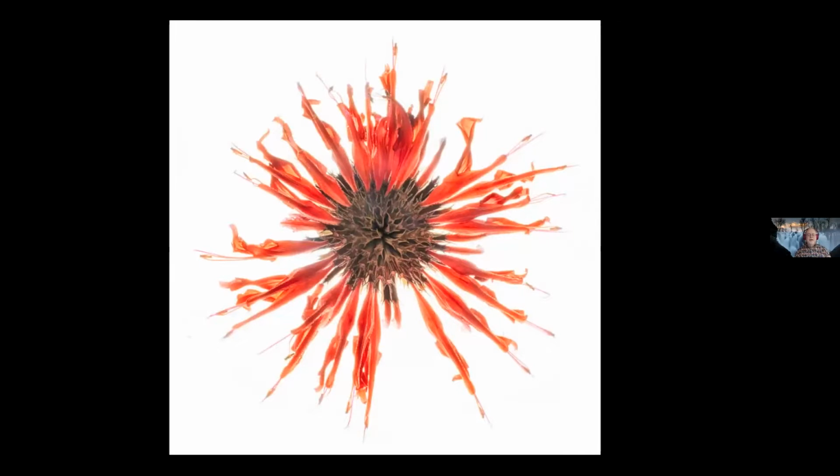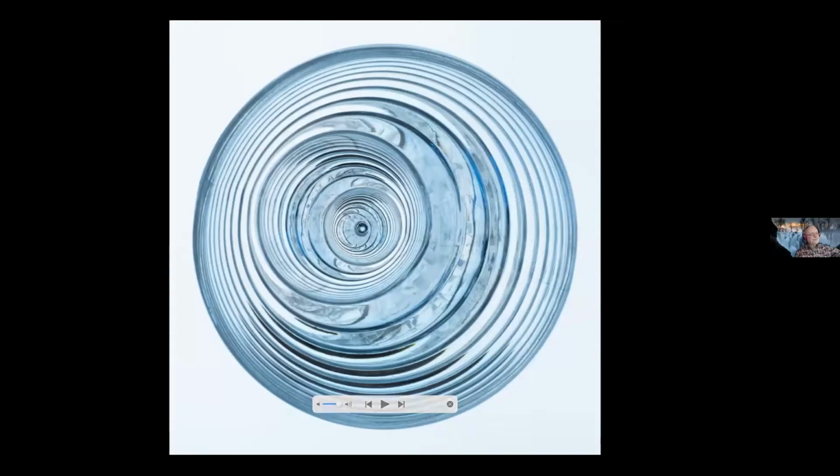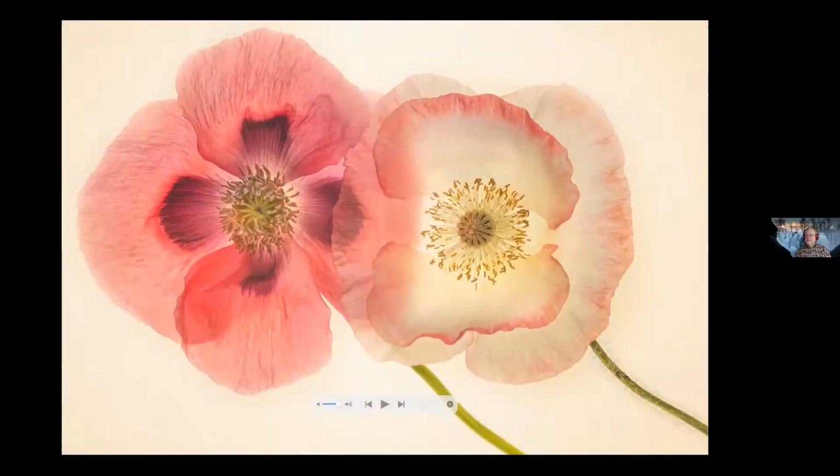And here's another one from recently, a Monarda, where it's the same thing. The only exposure problem here is the center, which is a heck of a lot darker, very dark brown, almost black, than the nice red petals. That actually can be solved in 2 exposures blended together using hand blending techniques. Here's a little glass cup on the light box, again merged with a couple of exposures.